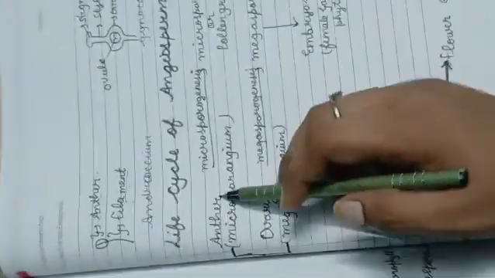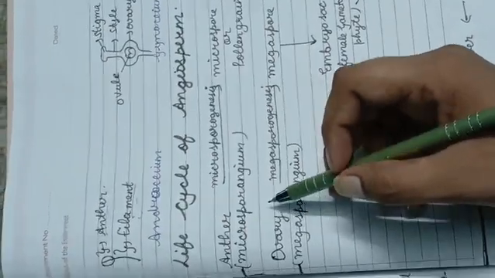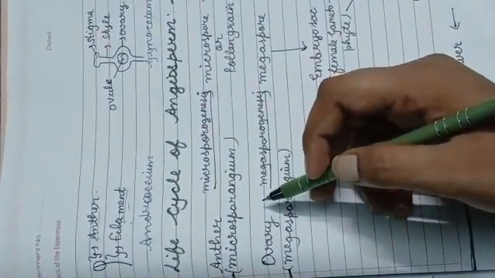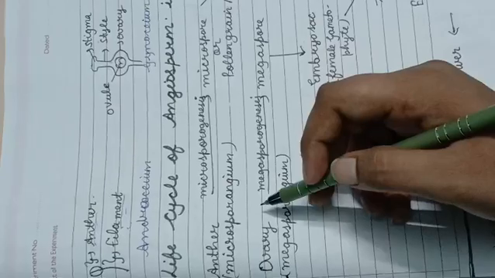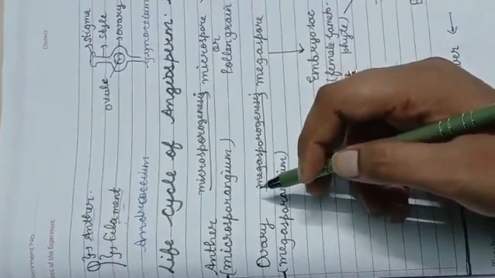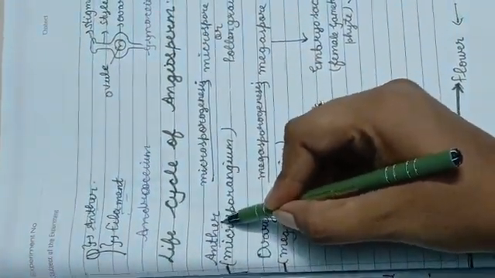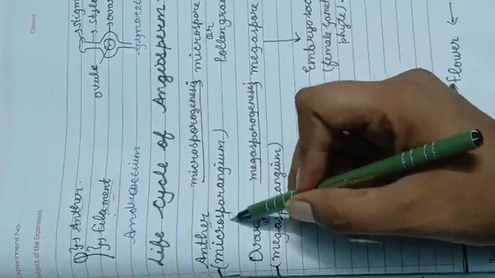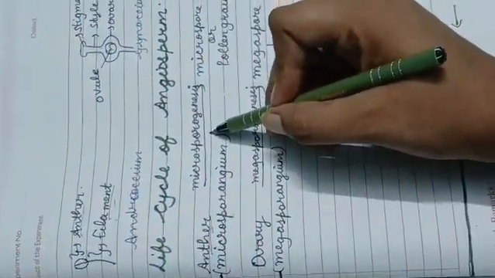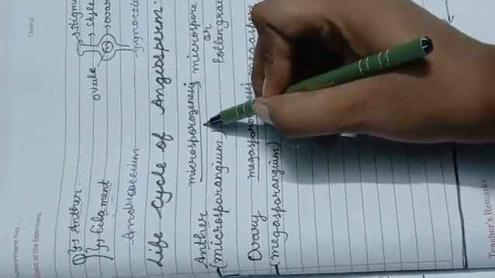Now we move to the life cycle of angiosperm, how the androecium and gynoecium play a role in the formation of male and female gametophyte and how it is converted into the complete plant. So the androecium is also known as microsporangium and performs cell division, and the process is known as microsporogenesis.